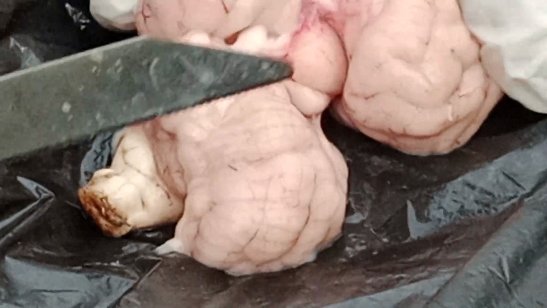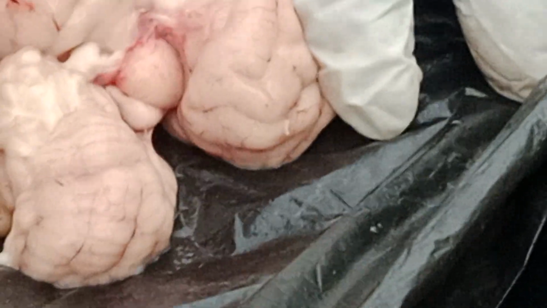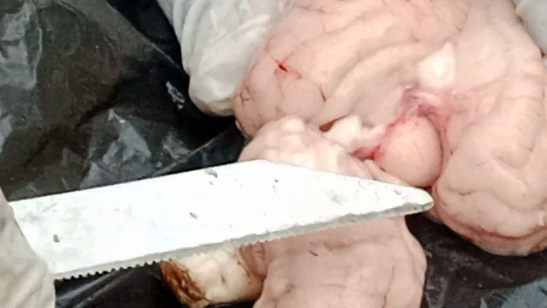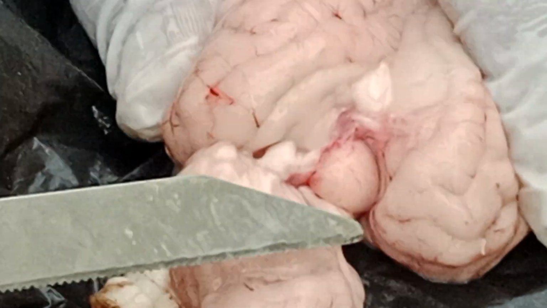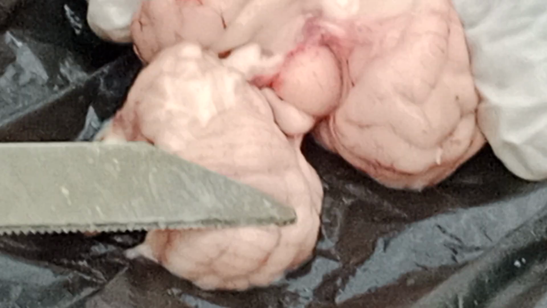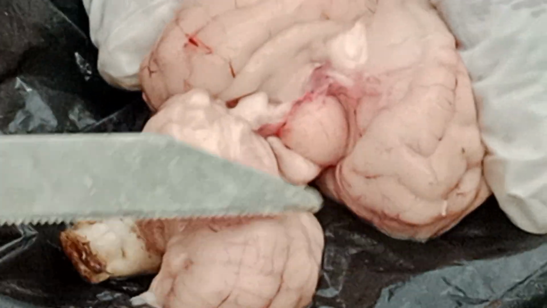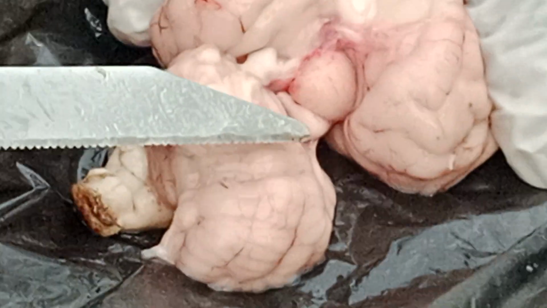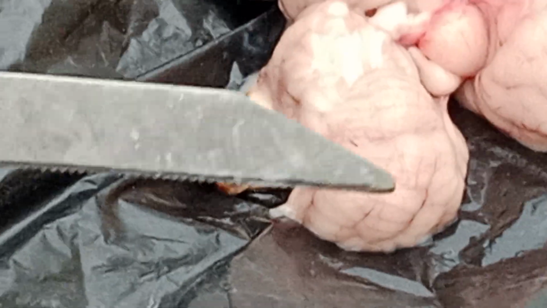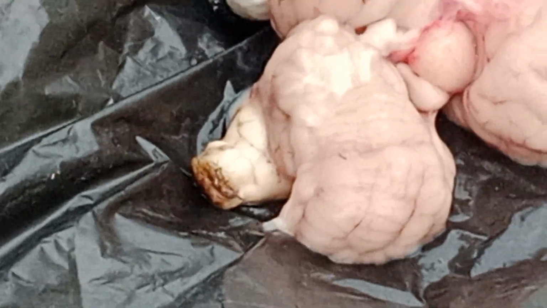When this cerebellum is affected either by mechanical injury or consumption of alcohol, then the human body loses its steadiness.